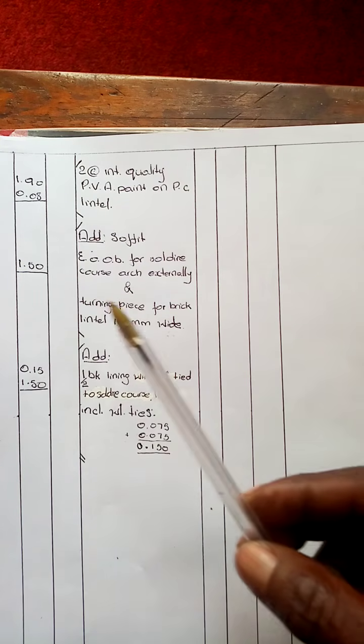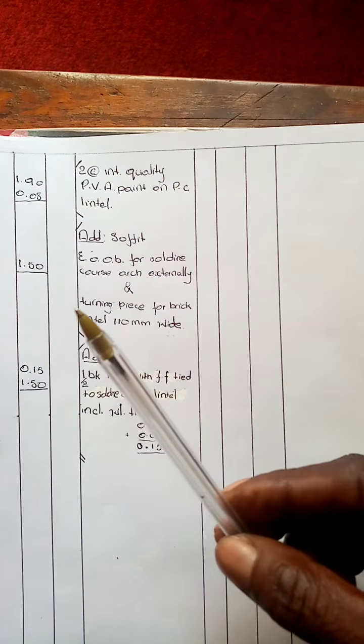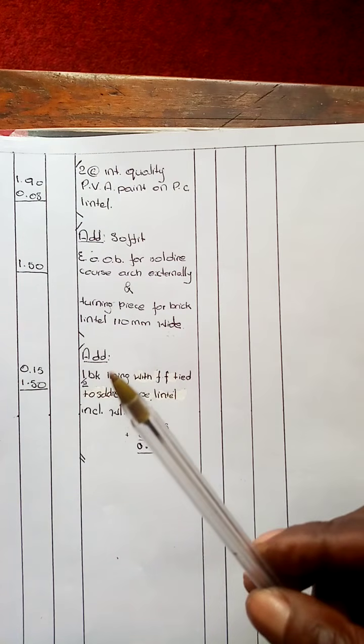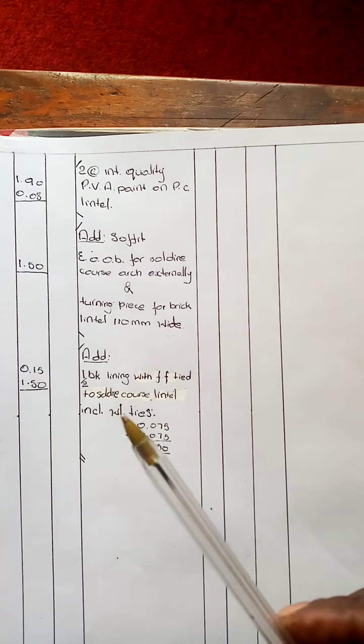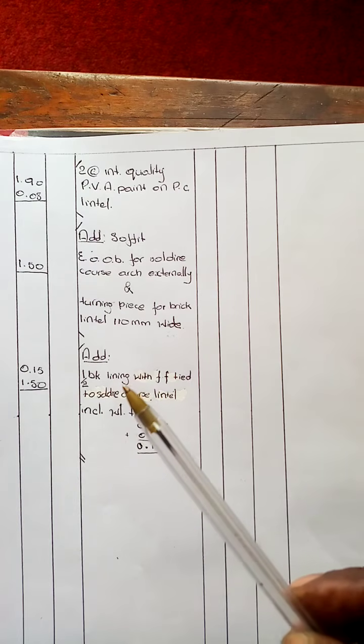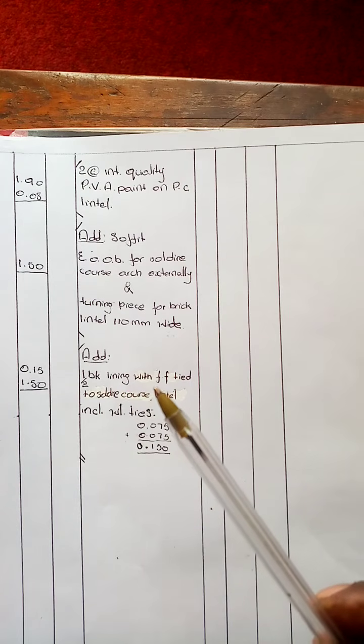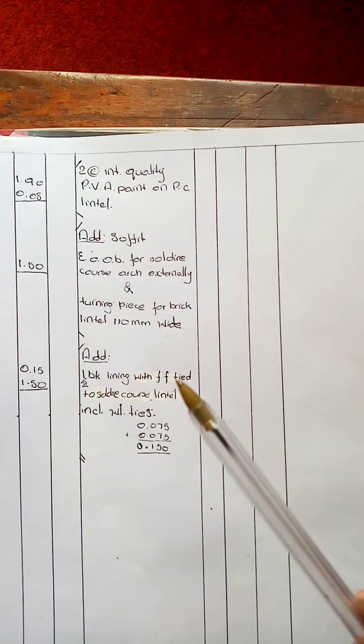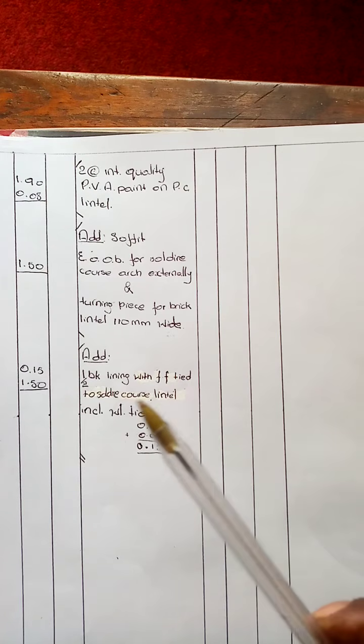So how long is it? It is only 1.5 meters long. Yes. Then you add again half brick lining with face tied to soldier course lintel, including wall ties.